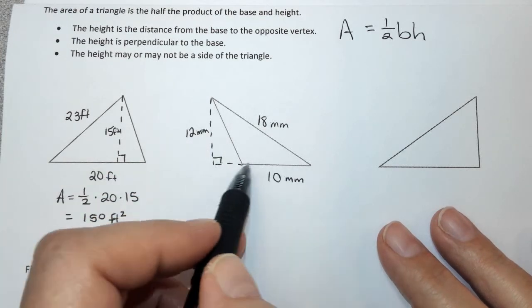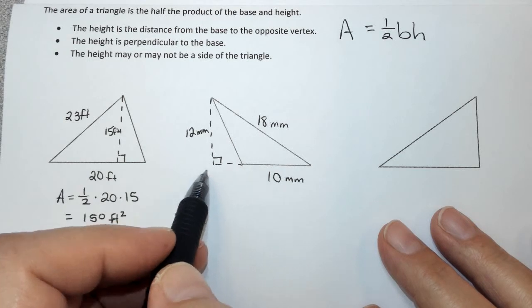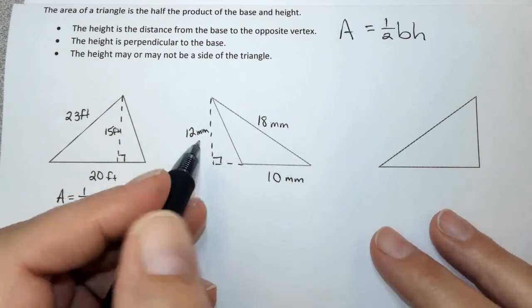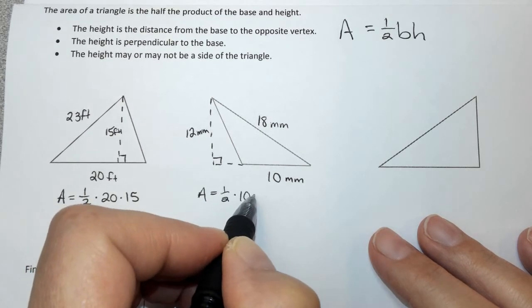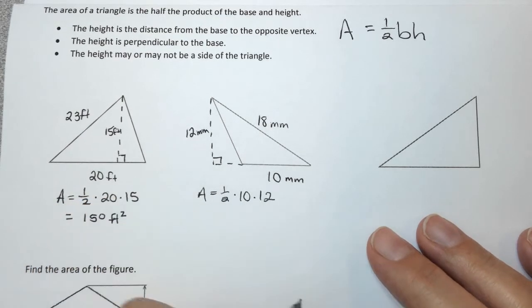The 10 has to be a base, a side of the triangle, and the 12 would be how tall it is. That's your height. So area equals 1/2 times the base of 10 times the height of 12.